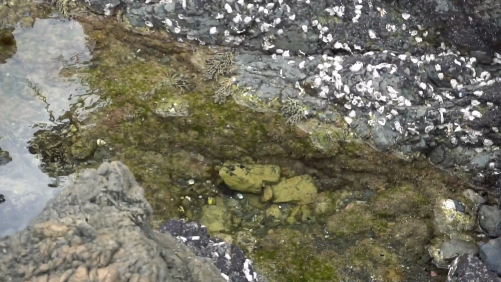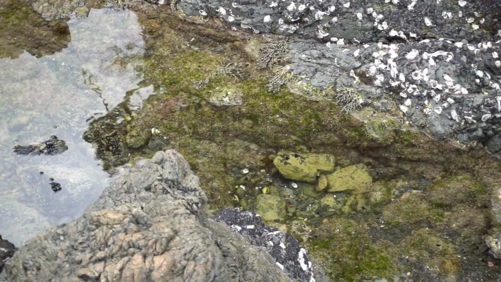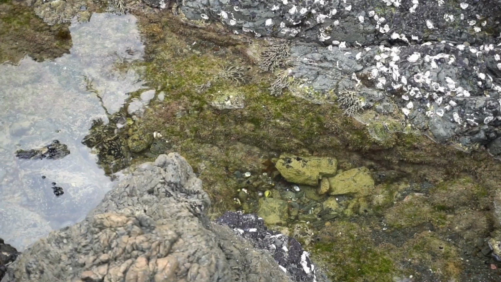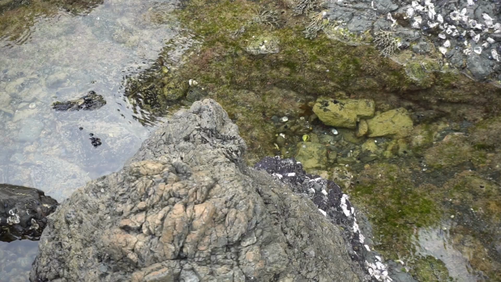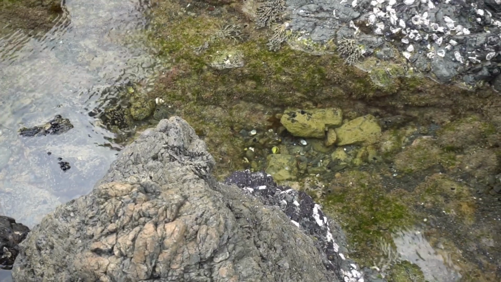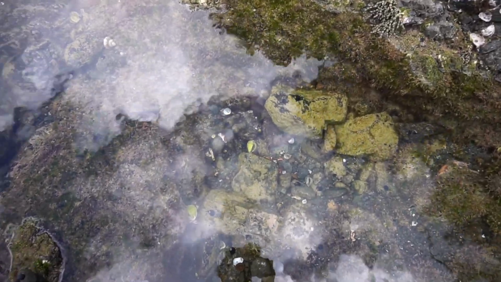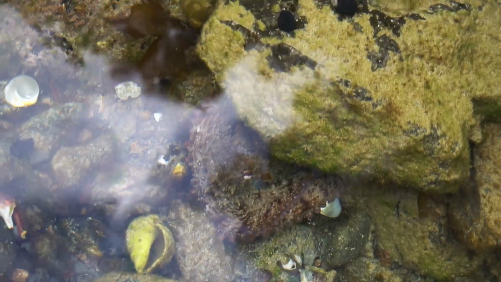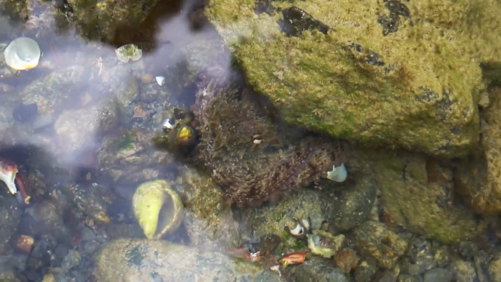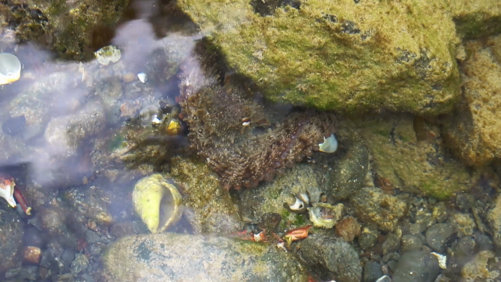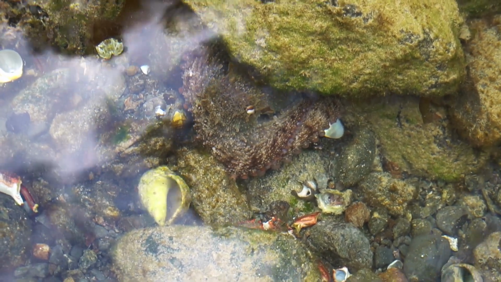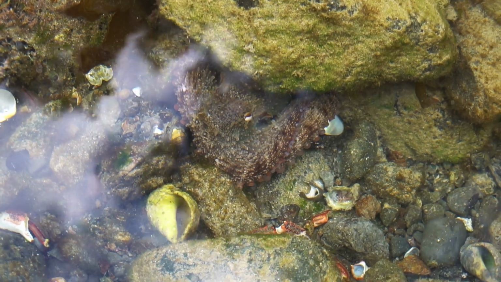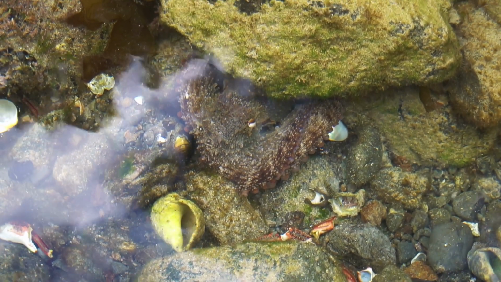I've just spotted an octopus. It's made its way underneath that rock right there in the middle of the screen. I might go a bit closer and see if I can actually get a shot of it. He's decided to hide. There you go. How cool is that? I'd really like you to come out. That'd be fun.